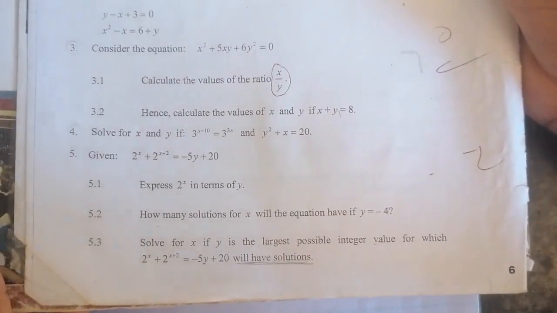So let's look into this. Let me show you the part that I'm talking about. This is the part. Very good. So let's look at number 3. Remember, I'm always trying to save a paper so that we can continue with these tutorials.